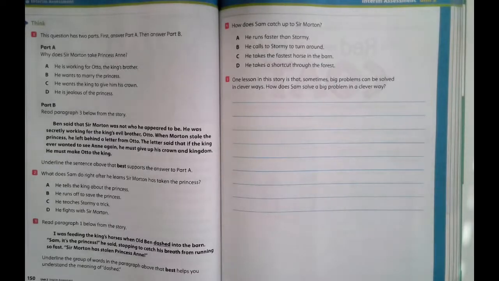underline. Number 2. What does Sam do right after he learns Sir Morton has taken the princess? Does he go tell the king about the princess? No, because remember, Sir Morton left a note from Otto. So no, he did not do that. B, he runs off to save the princess. That one may be right, but let's keep going.